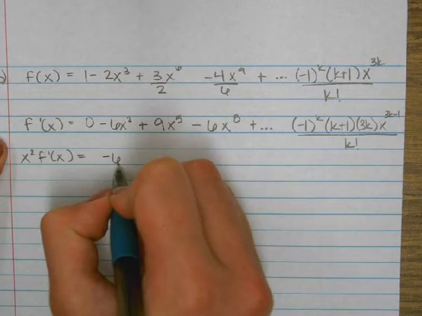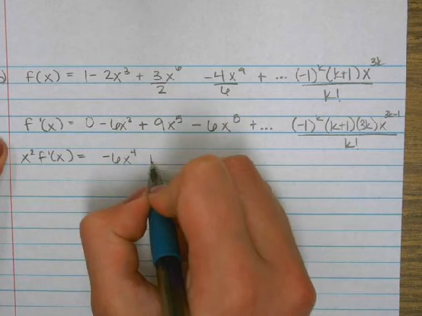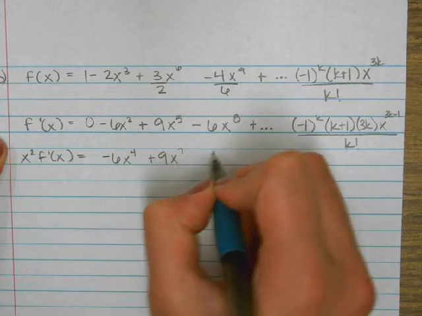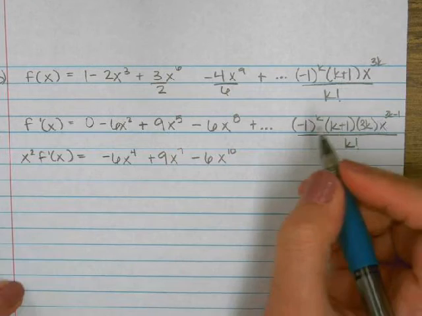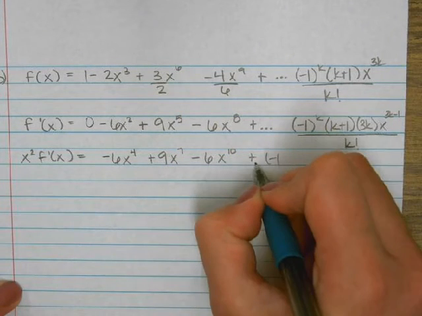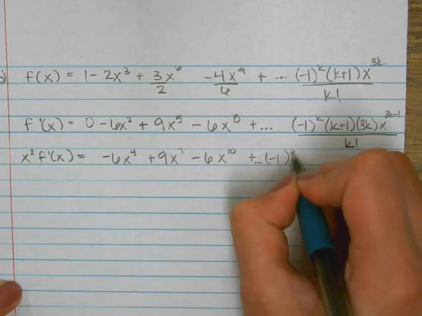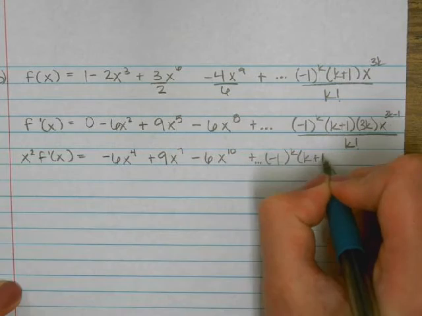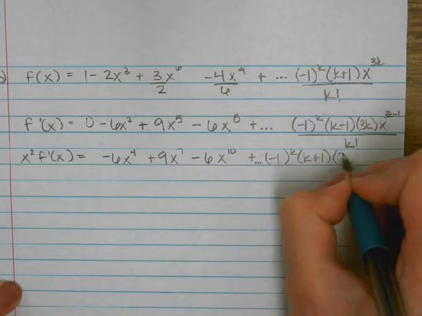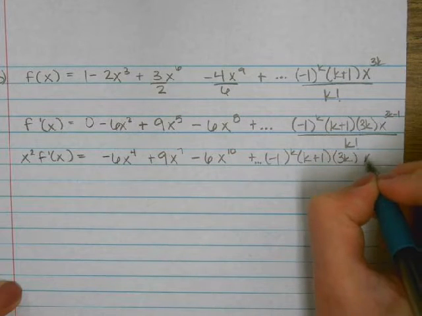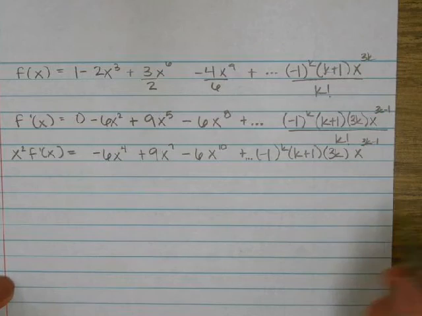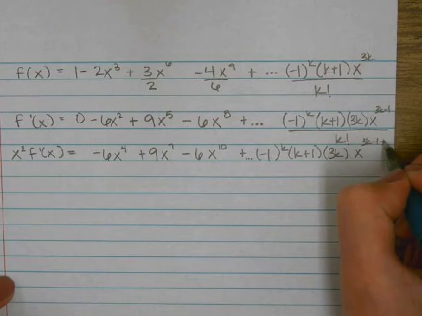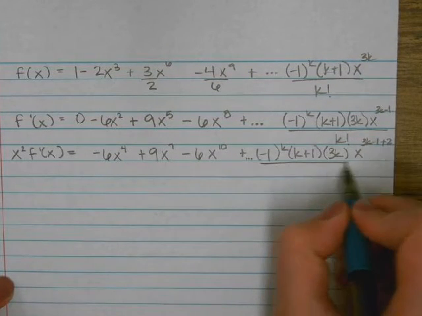So negative 6x to the 4th plus 9x to the 7th minus 6x to the 10th plus... The exponent of x was 3k minus 1, but since we're multiplying by x squared, now we're going to add 2 to it.